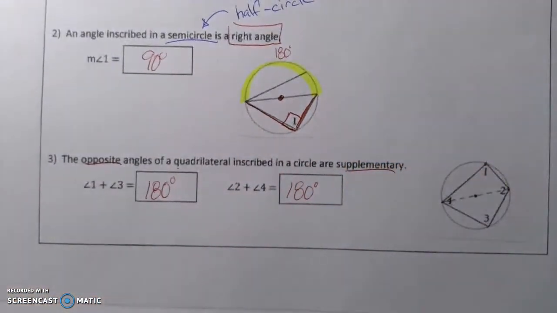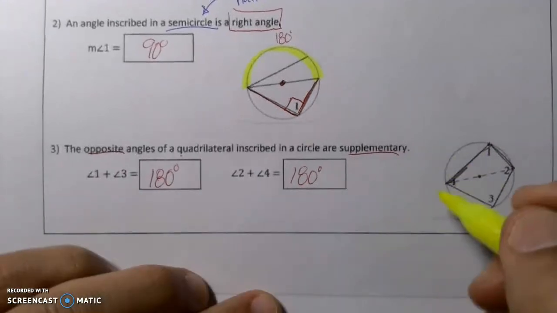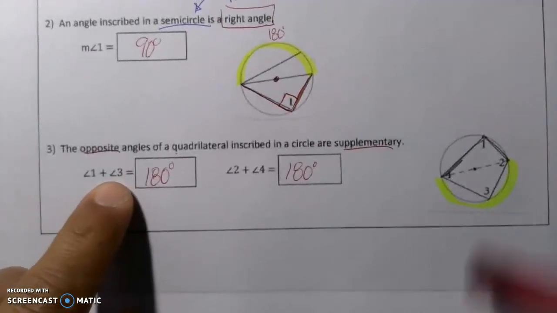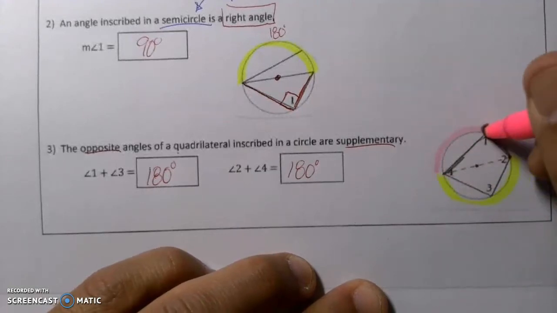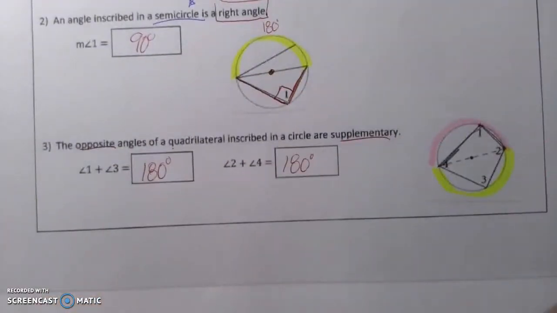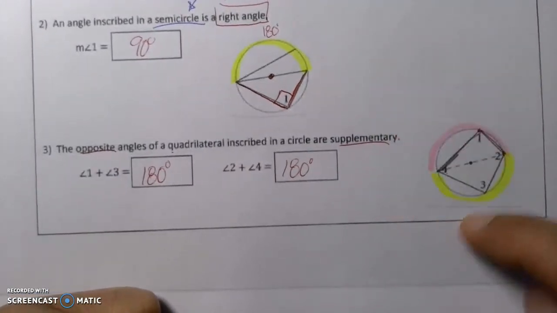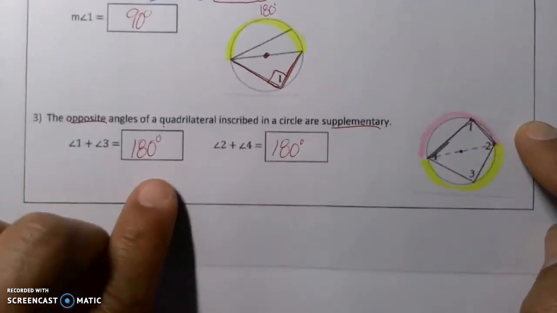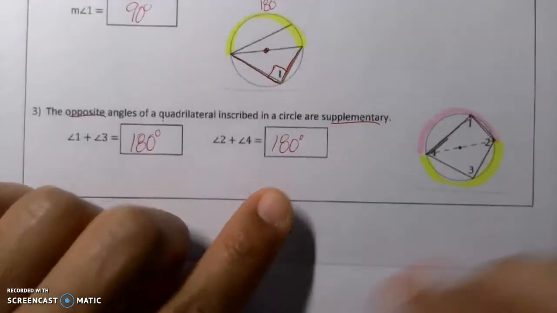Now the reason why this formula works is this. Let's take a look at this first one. Angle 1 is right here to here, and angle 1 hits this yellow arc. The opposite angle to that angle 1 is angle 3. Angle 3, I see where it hits, here to here. Together, angle 1 and angle 3 intercept the yellow and the pink, which is the entire circle, 360. Inscribed angles are half the arc they hit. So if it hits the entire circle, 360, half of 360 is 180. And the same would be with angle 2 and angle 4.